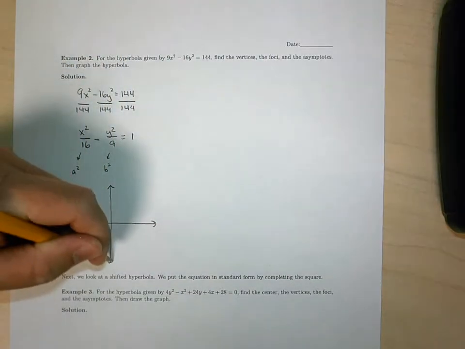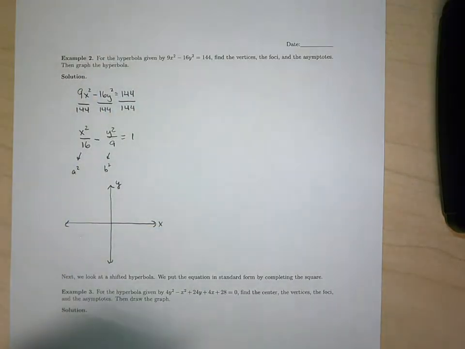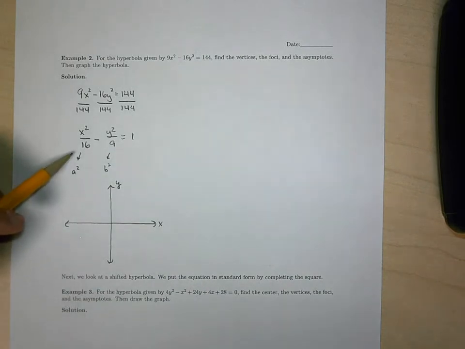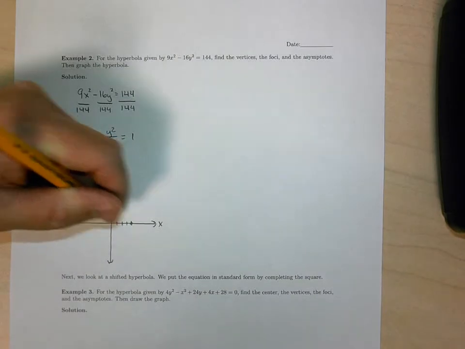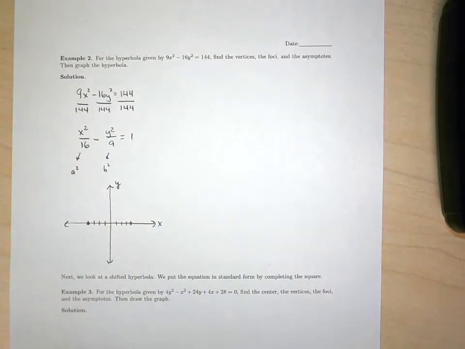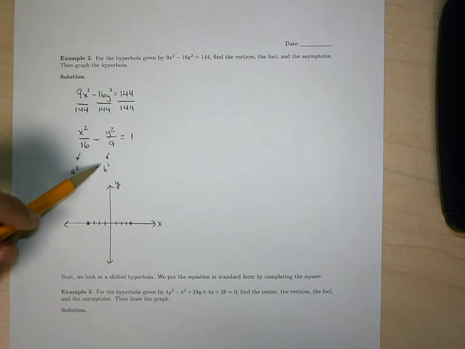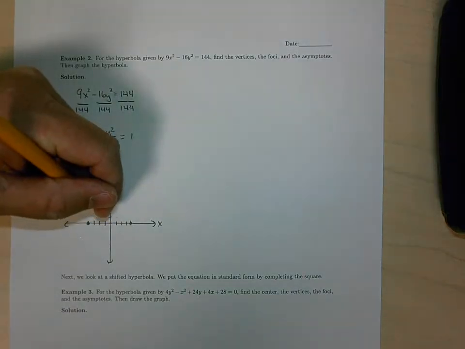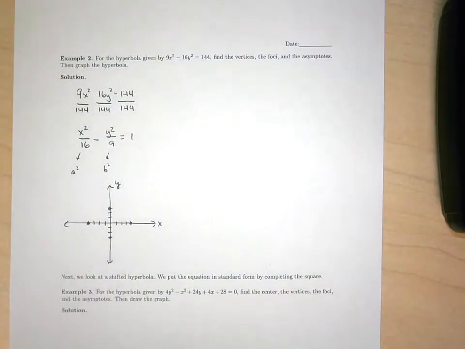Like it says in the instructions, find the vertices, the foci, and the asymptotes, then graph the hyperbola. But I think it's probably easier to get the graph first and then find those other things in a minute. So because a squared is 16 and it's underneath x, that tells us that I'm going to go left and right by 4 from the origin to get to the end of my transverse axis, the one that contains the vertices. Because I have 9 underneath y squared, that tells me I'm going to go up and down by 3 to get to the endpoints of the conjugate axis, the one that doesn't contain the vertices.